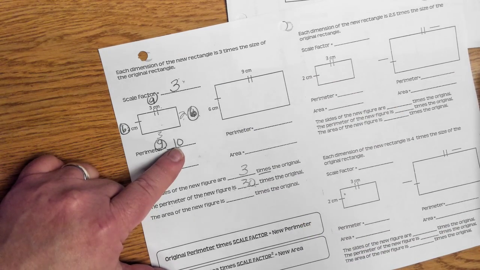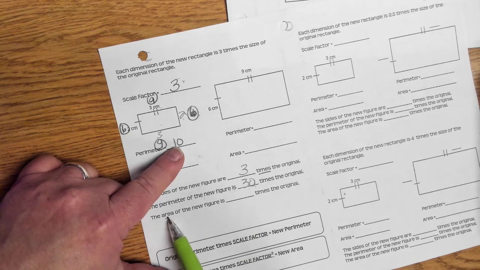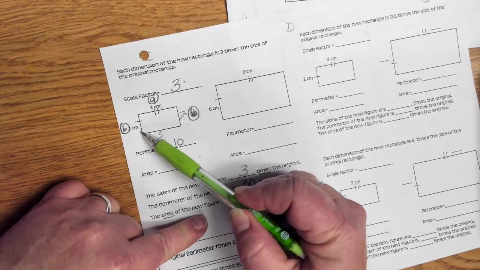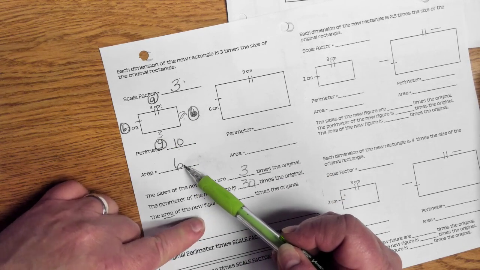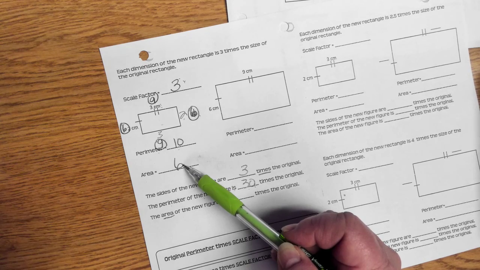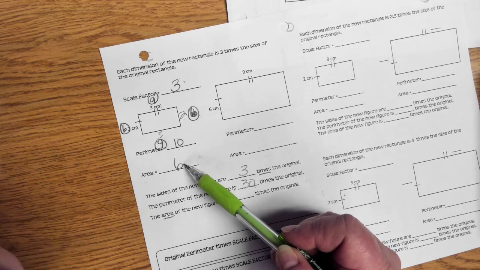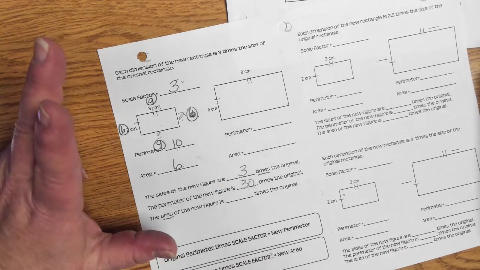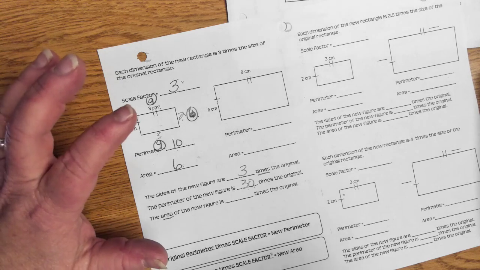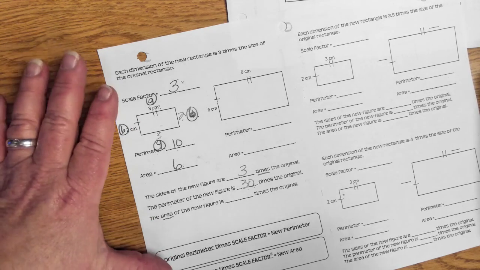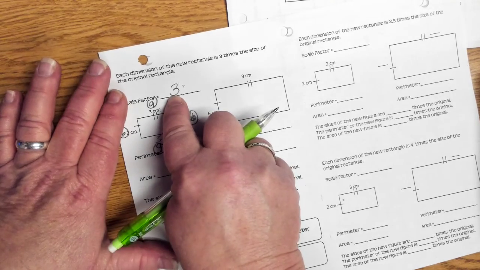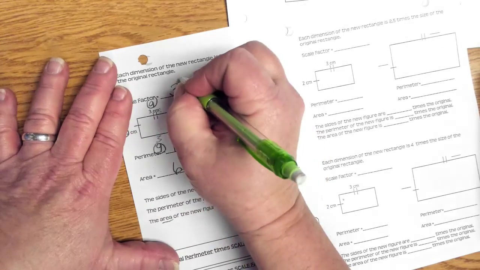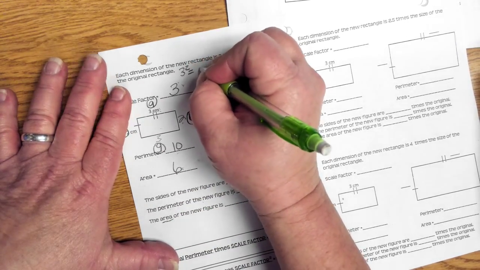Now, the difference is this. When you talk about area, okay, we found the area of this figure was 6, didn't we? I said we were in the second dimension, didn't I? So now, since we're in the second dimension, you're going to do the scale factor squared. So what is the scale factor when you square it? 9, because 3 squared is equal to 9.